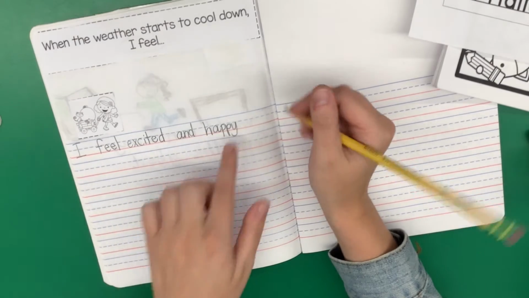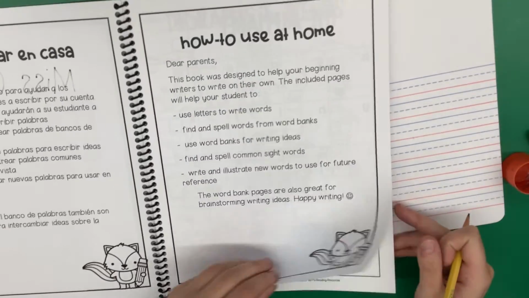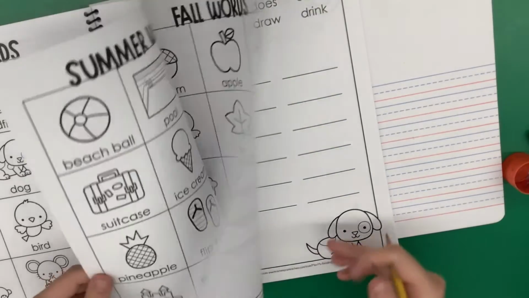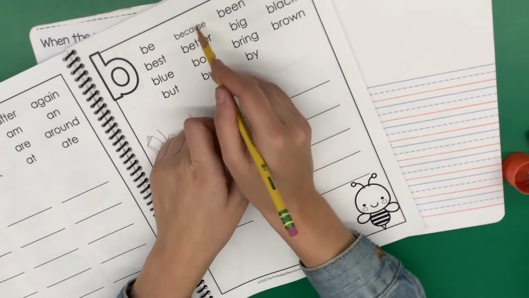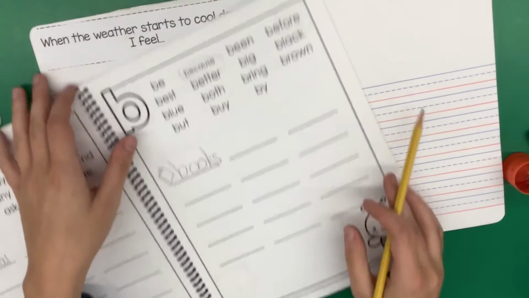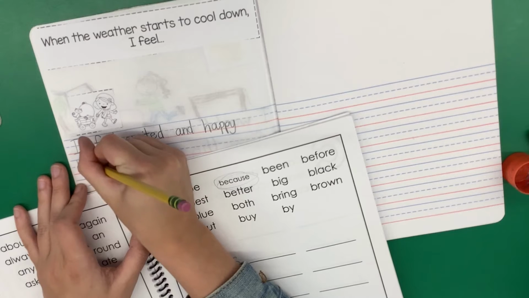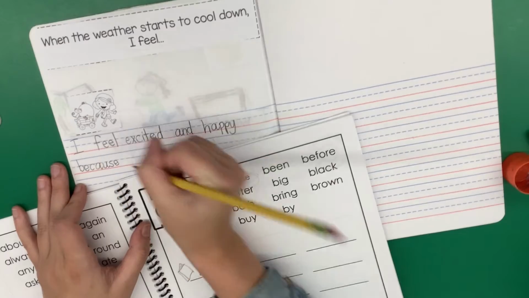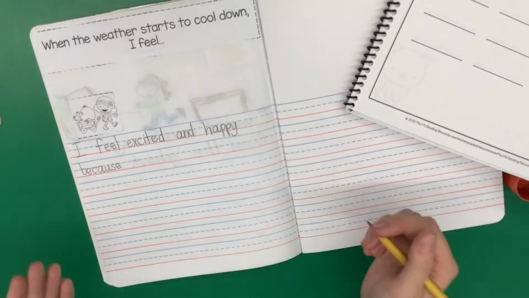I feel excited and happy because. I want to write because. Now, I'm pretty sure the word because is in my word wall book. Because I know it's a word that we use a lot in writing, but maybe I don't remember how to spell it. Because. Here it is. Because. B-E-C-A-U-S-E. I'm going to use that to help me write the word because. B-E-C-A-U-S-E. Because now I want to write, because I love sunny and cold weather.